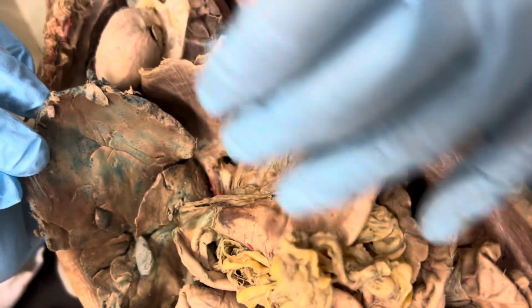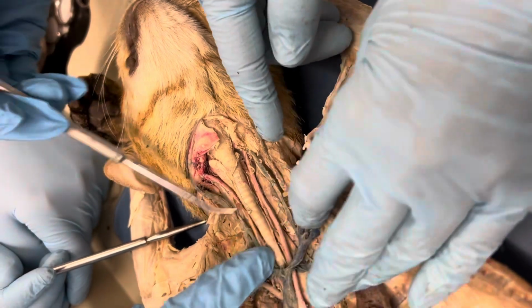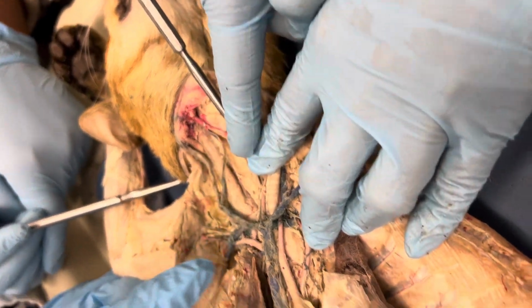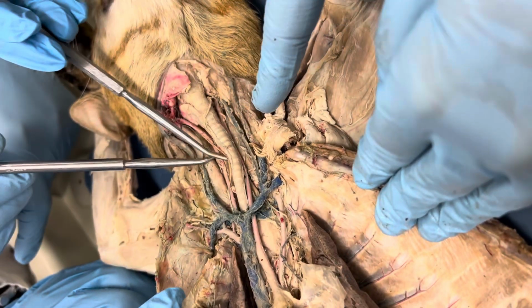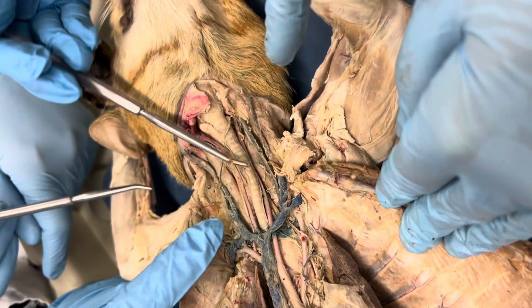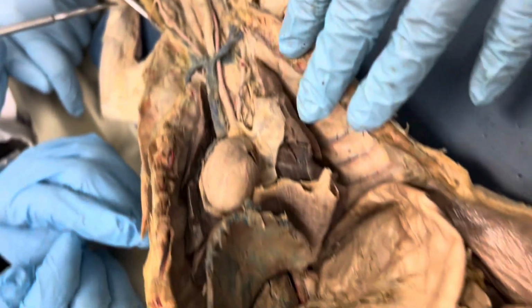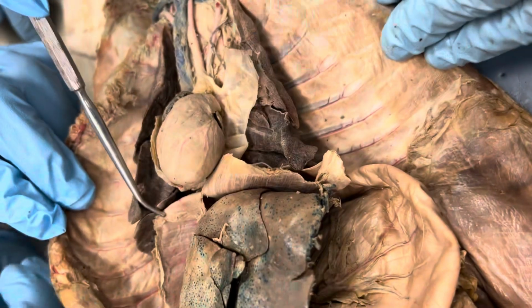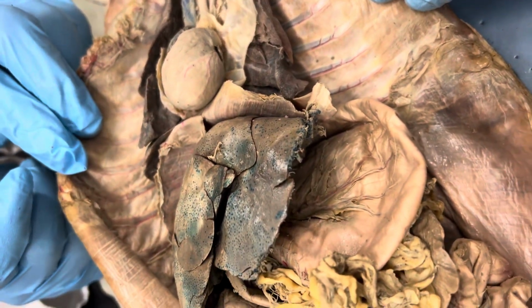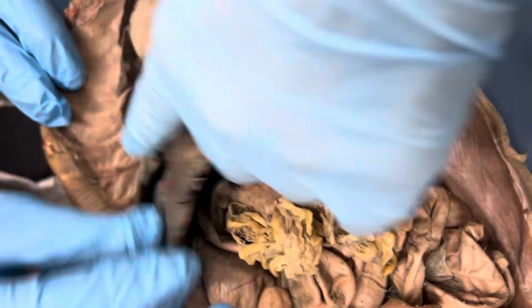Lesser omentum. Esophagus. Underneath this, trachea. Okay. Vagus nerve. Vagus nerve. Esophagus? Yeah. Vagus nerve. Okay, thank you. Diaphragm. Esophageal hiatus. That hole, right?